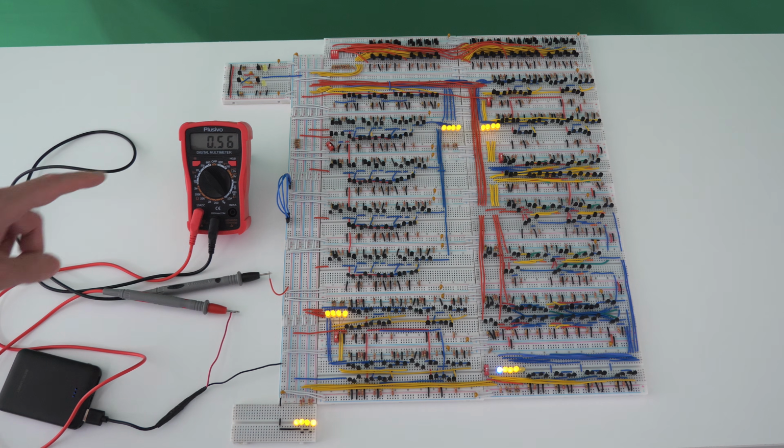Right now the computer is using 0.57 amps at 5 volts. Whenever the computer is completely finished, I want it to use less than 1 amp, so it seems like we're doing pretty good. There's actually quite a few things we could do to make this more power efficient, but it doesn't look like I'm going to have to do too much extra work in that regard.